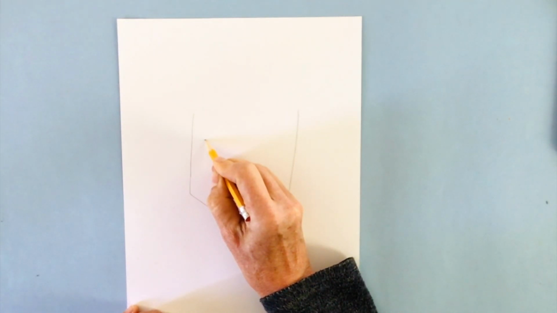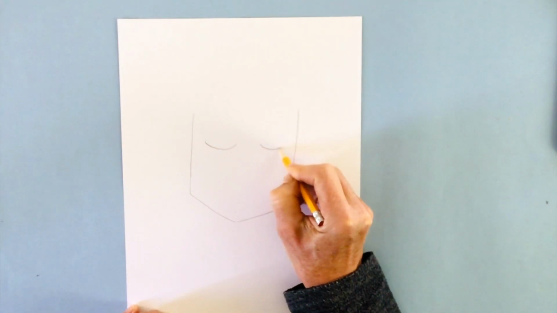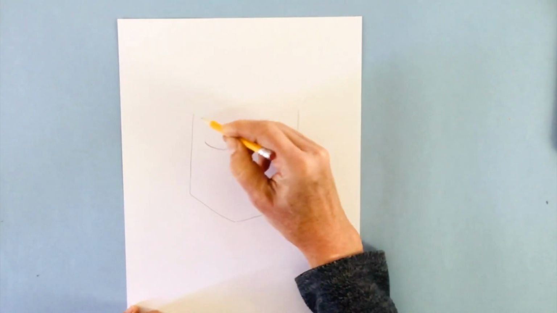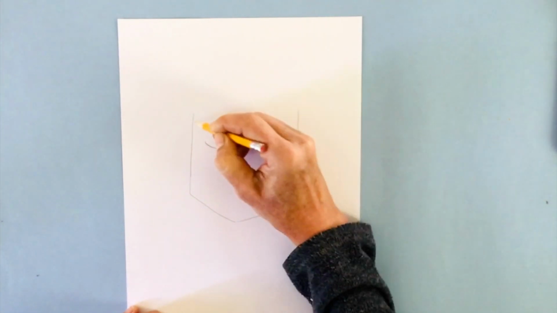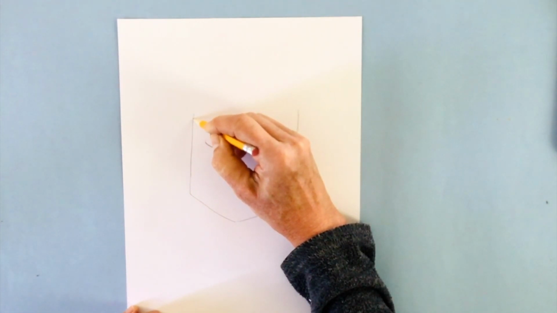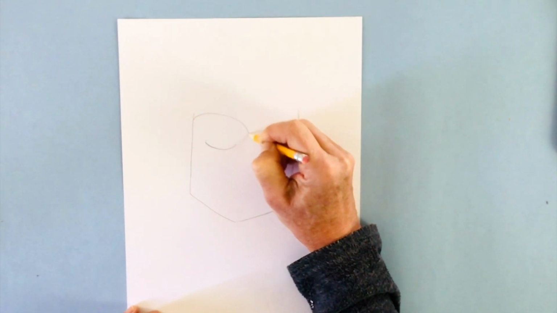I really like Romero Britto's style of sleepy eyes. So I'm going to add my sleepy eyes here, and then I'm going to add half of a face, something that will separate here, which starts on the side of the face, kind of like where your eyebrow would be.